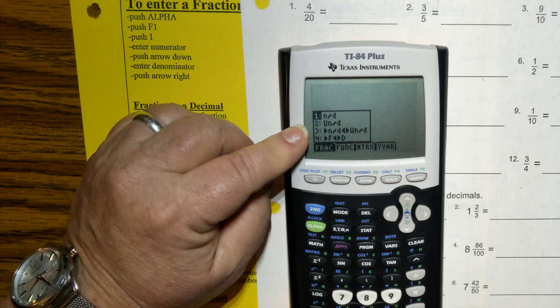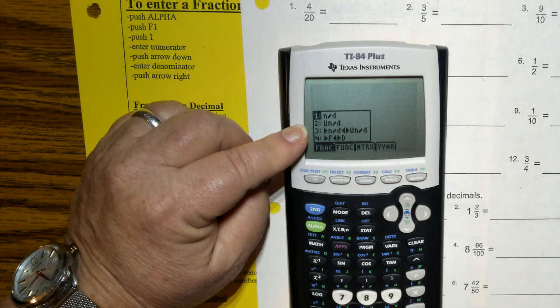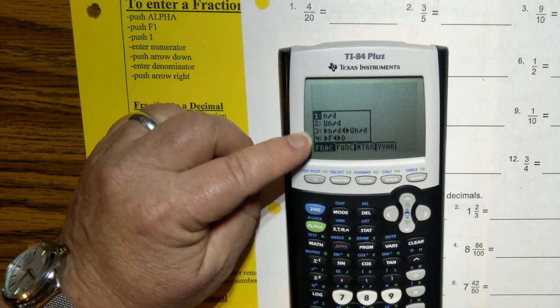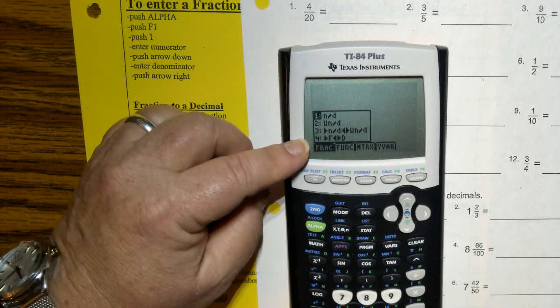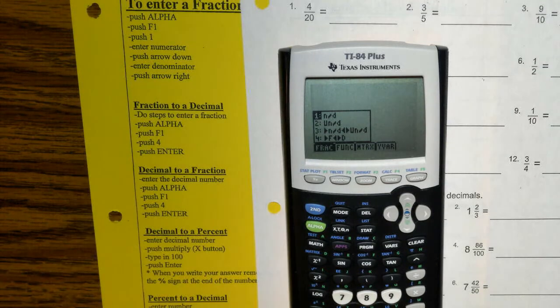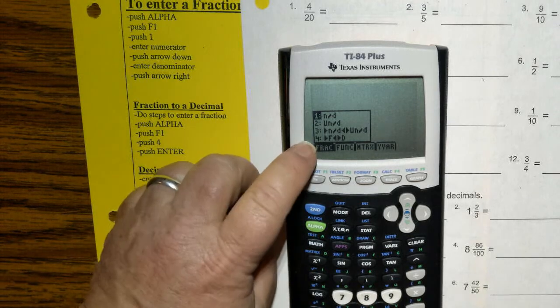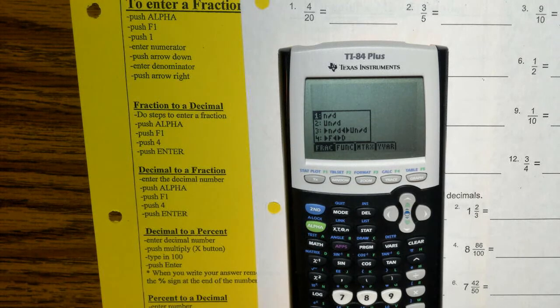So that would be a mixed fraction, like 5 1/2. All right? Number 3 is what you use when you want to go from a fraction to a mixed number, or a mixed number to a fraction. All right. Number 4 takes you from a fraction to a decimal, and do you notice that the arrow goes back and forth both ways? That means that it takes you also from a decimal to a fraction.